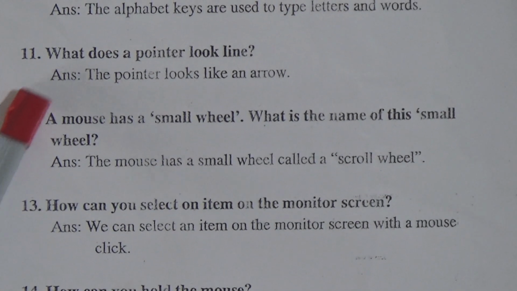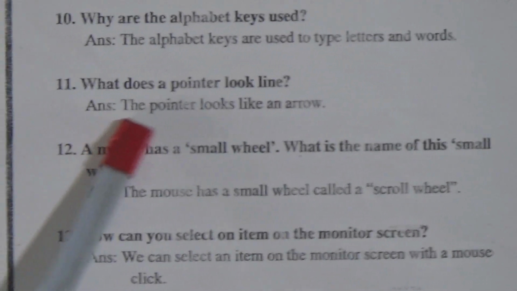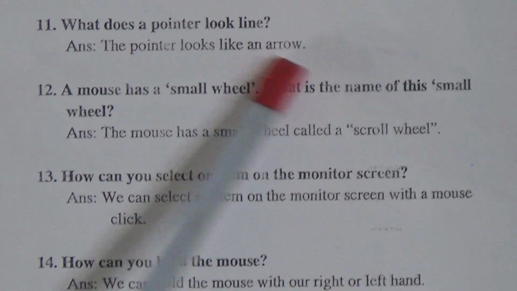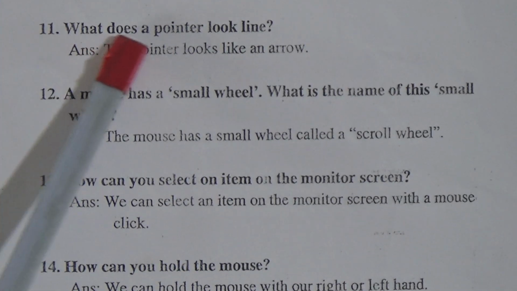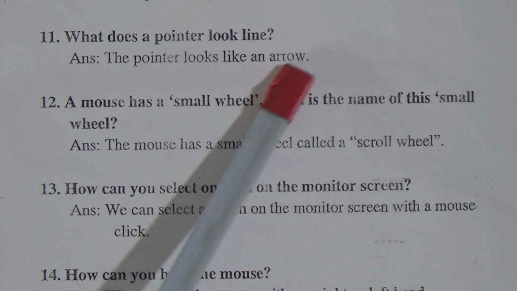Number 11. What does a pointer look like? Answer is, the pointer looks like an arrow. What does a pointer look like? And the answer is, the pointer looks like an arrow.